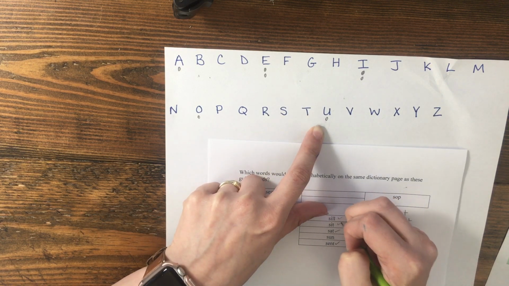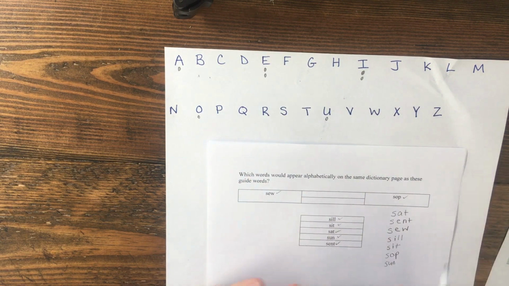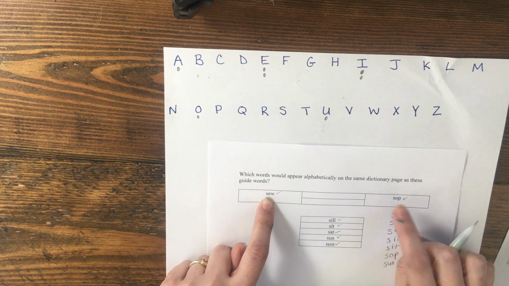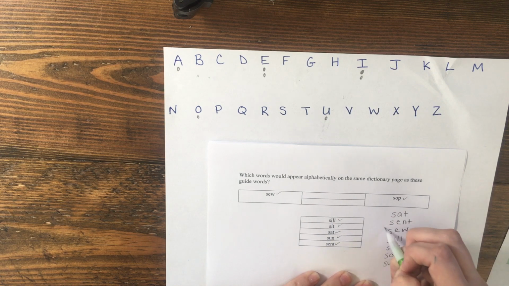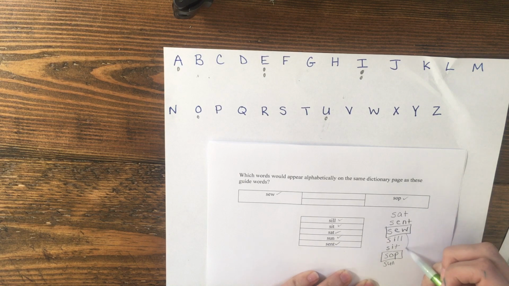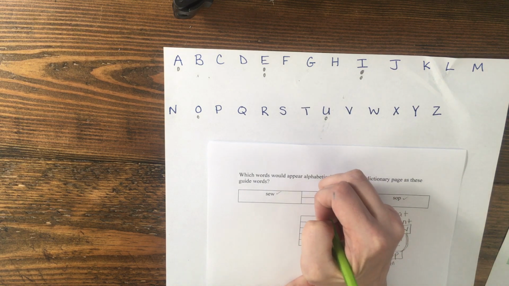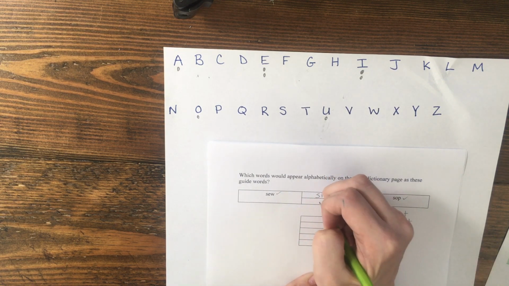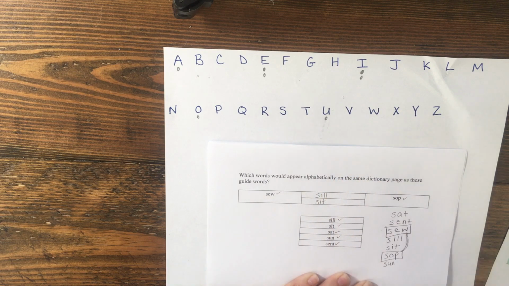So I've done all my words. Now I'm going to box in the two guide words, so and sop. Remember, everything that falls in between these two are the words that will be on the same dictionary page. So I have the word seal and I have the word sit.